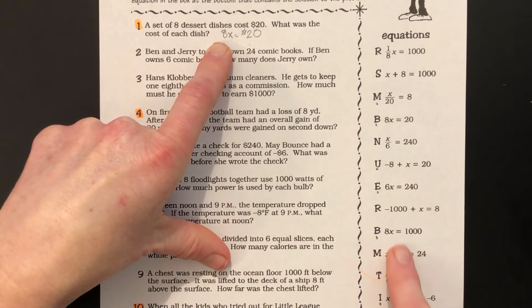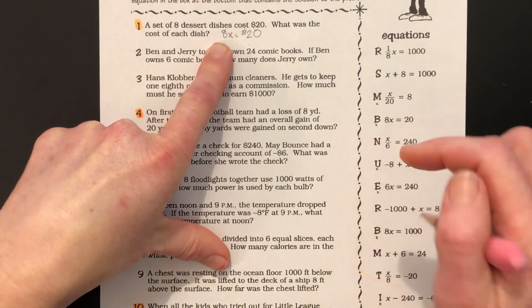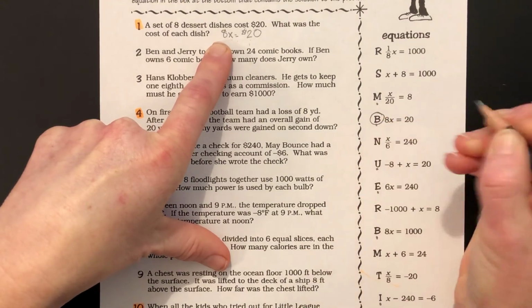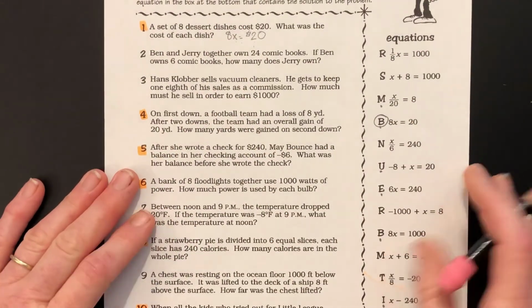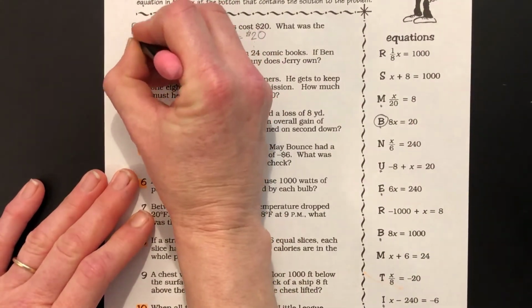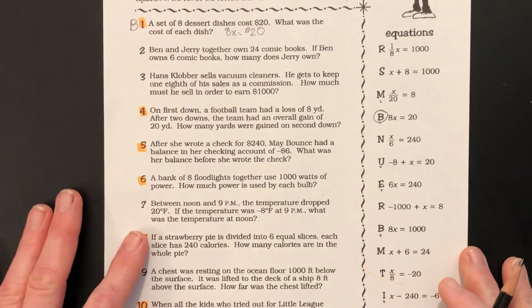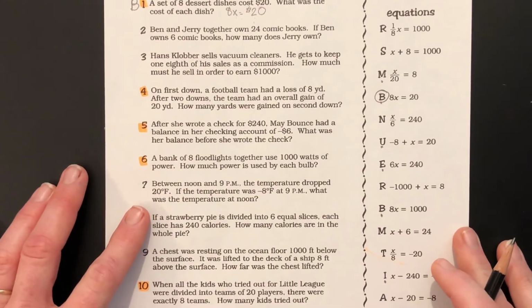Did I miss it? Oh, here it is, B. All right, so 1 is B. I'm just going to go ahead and write it over here. All right, now move down to 4.